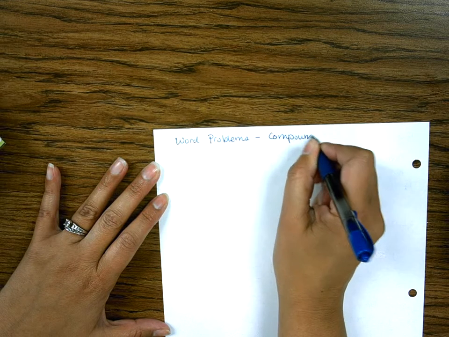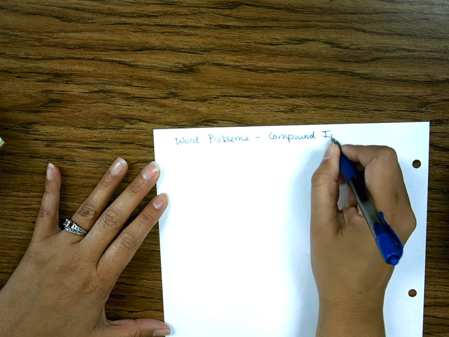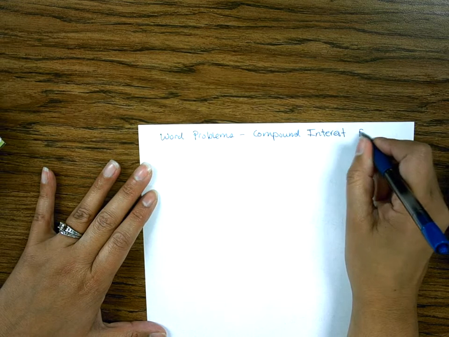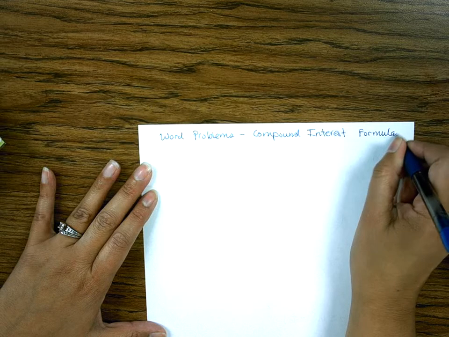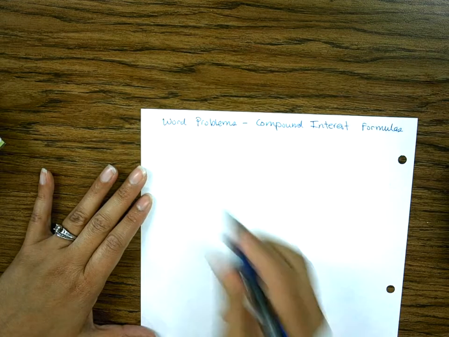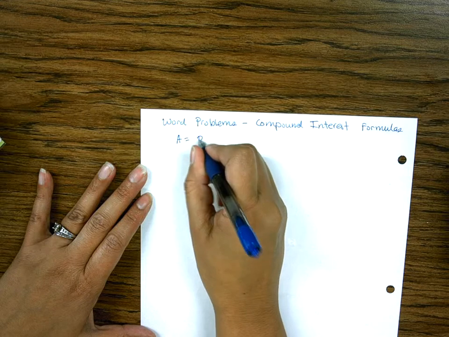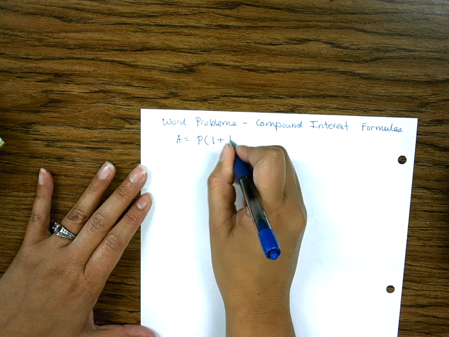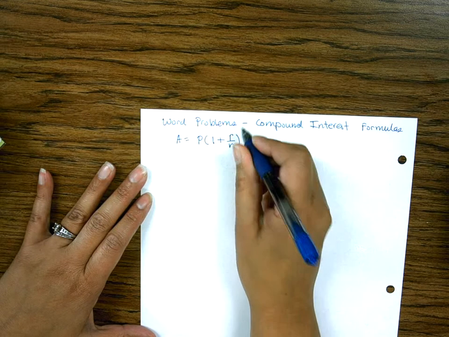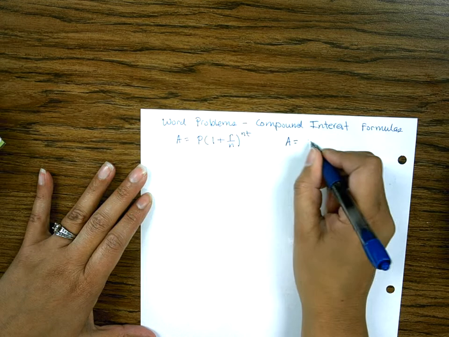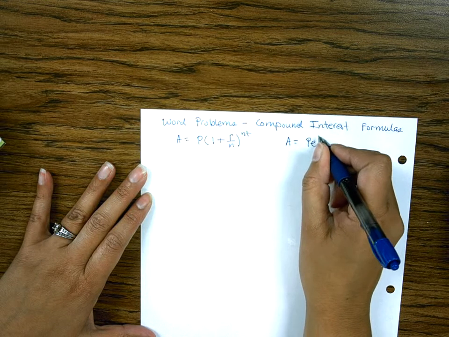Okay, compound interest formulas. Two of them. A equals P parentheses 1 plus R over N close parentheses raised to the NT.